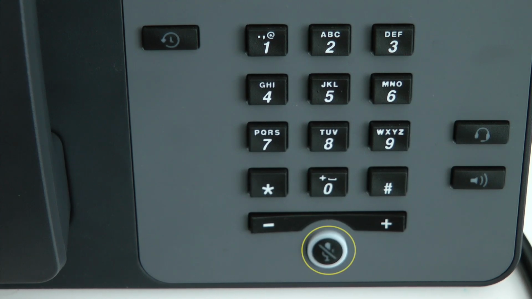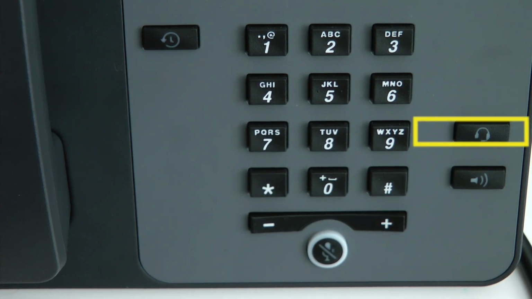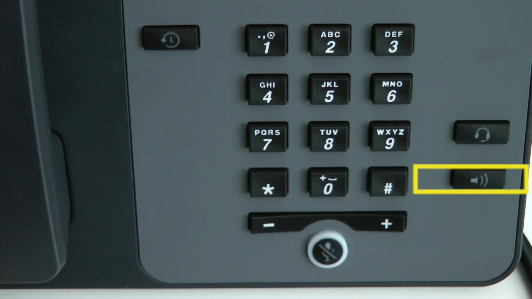Below that in the center is the mute key. This can be used to mute your microphone so that callers do not hear you, but they are not placed on hold. To the right of the dial pad is the headset key, which is used to trigger your headset, and below that is the speakerphone key.